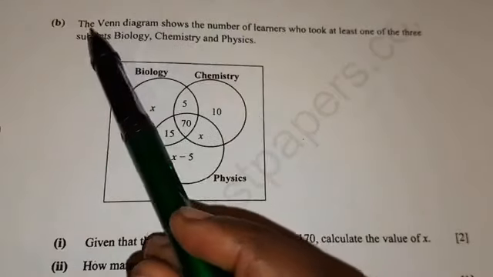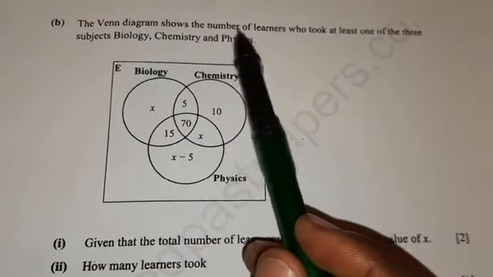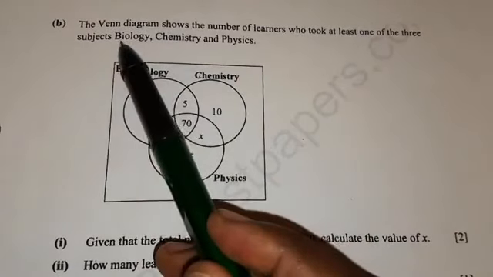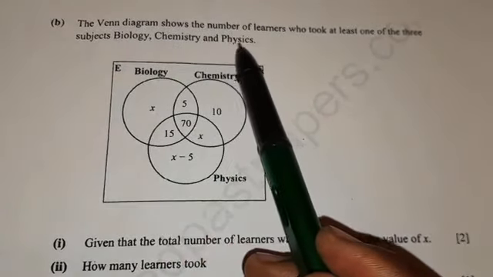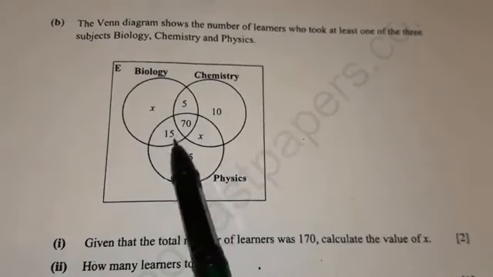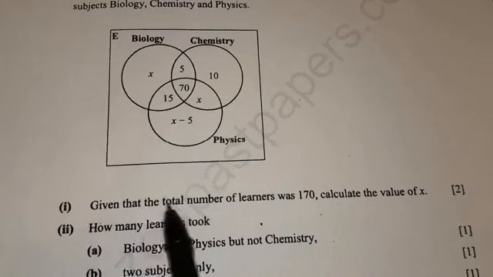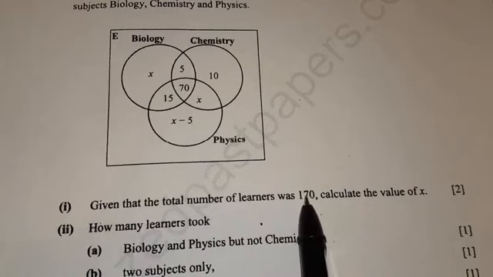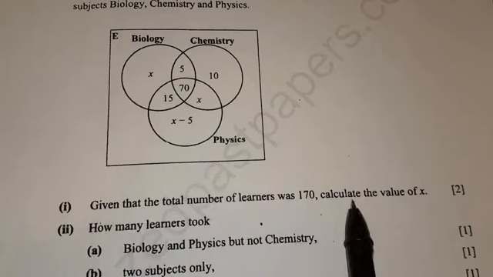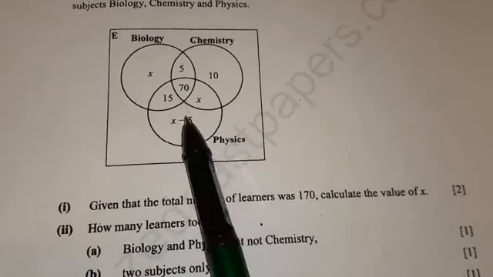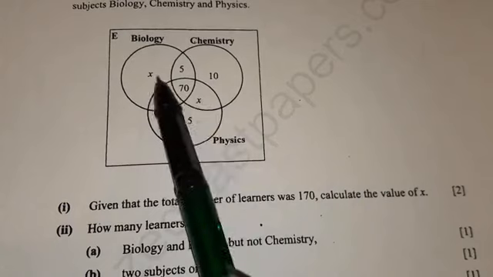The question says, the Venn diagram shows the number of learners who took at least one of the three subjects, biology, chemistry, and physics. So this is the Venn diagram. The first question says, given that the total number of learners was 170, calculate the value of x. So they want you to find the value of x.